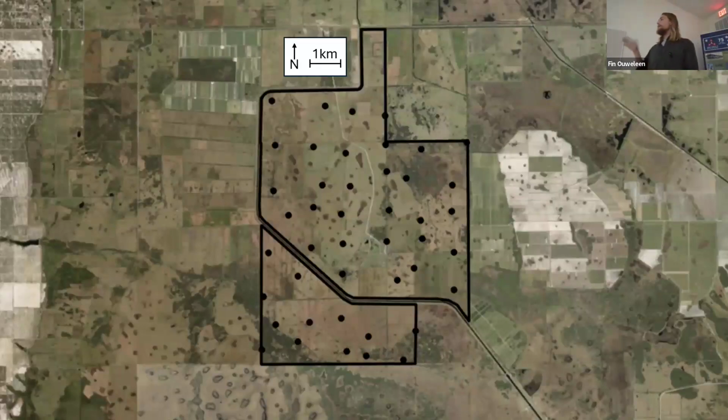So what our program uses is a camera trap network that was established by Raoul Boughton in 2015. It's 44 cameras, which are represented by the points here. And it's been going since 2015, so it's been producing data this whole time.